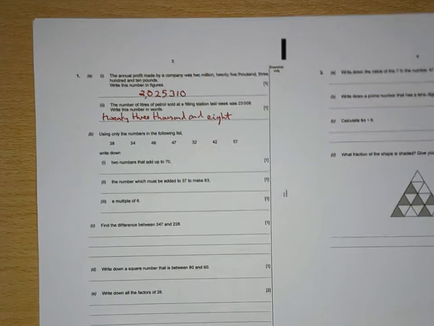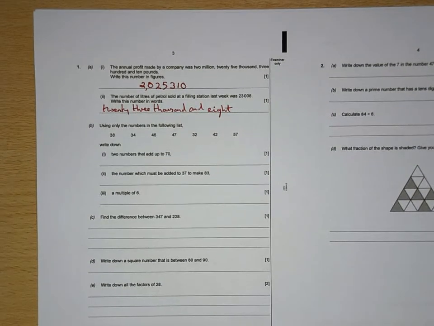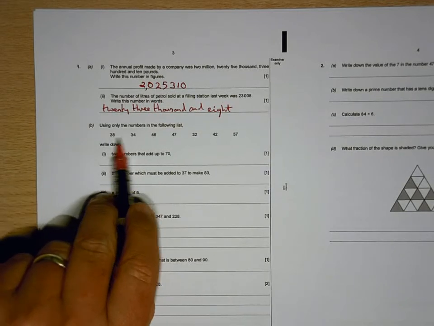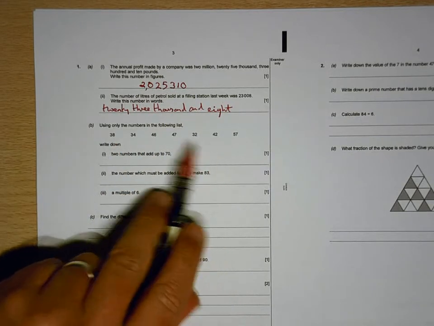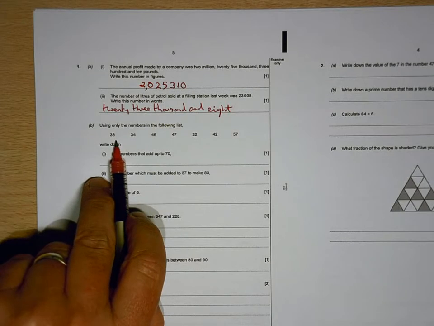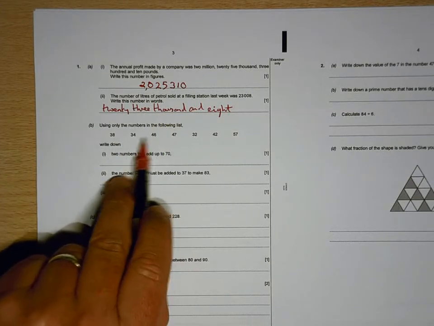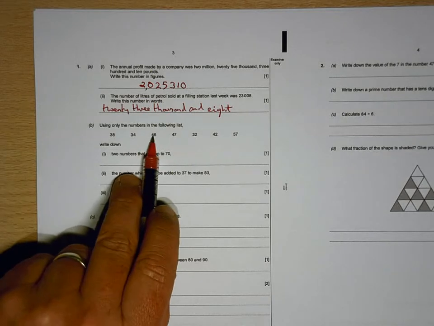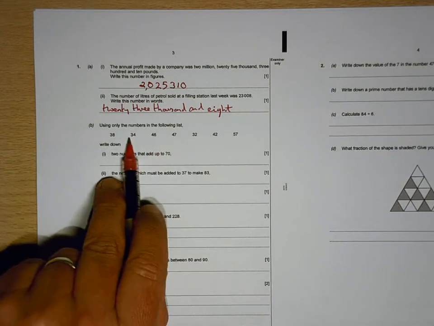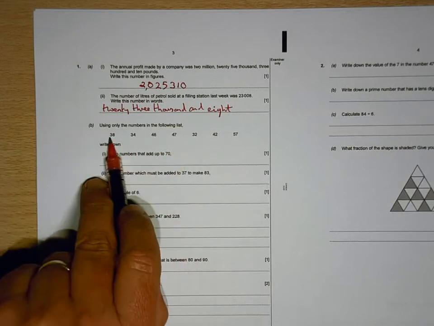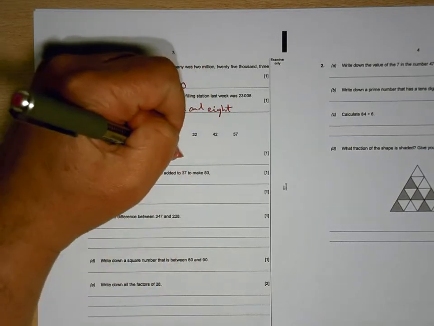Okay, so using only the numbers in the following lists, two numbers that add up to 70. So you're looking for two unit digits that add up to give 10 or 0. 38, no. Those two, 4 and 6 do, but that's going to be 70, 80. 38 and 32.